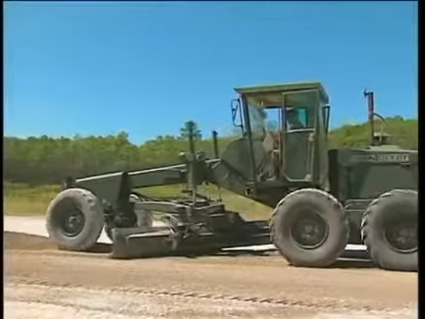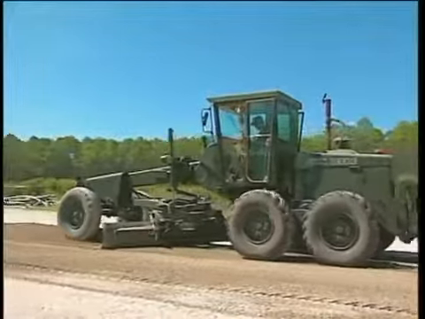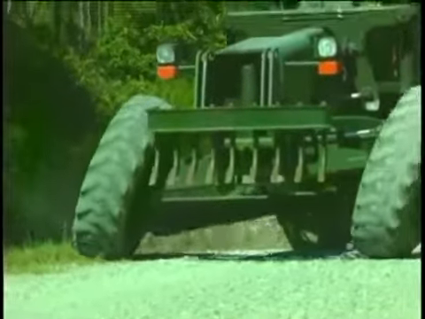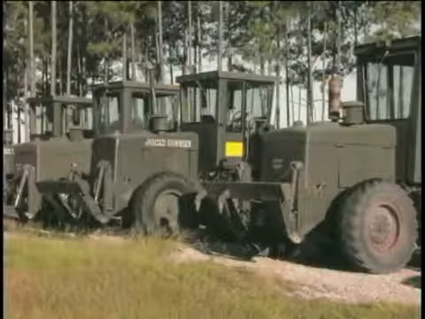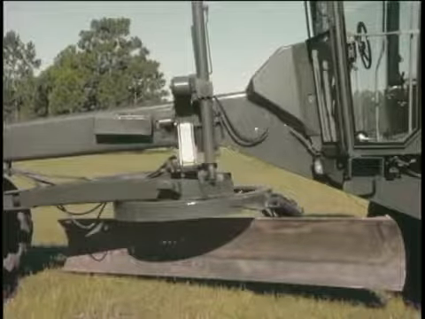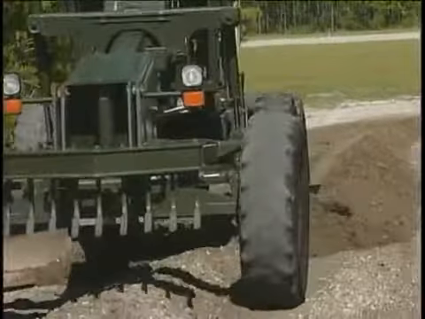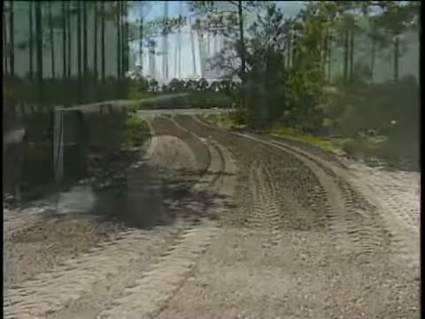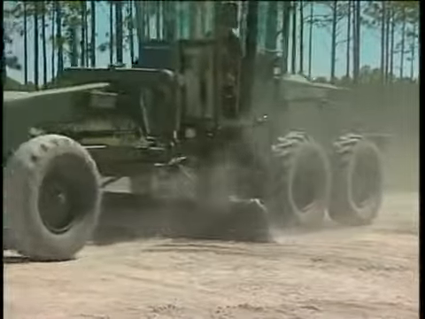Whether leveling an area for open storage, covering a parking area with stone, or maintaining an unpaved perimeter road, the grader is the tool of choice. This versatile machine straightens out all the other pieces of construction equipment's rough work, plus puts the finishing touch on any project. The grader's ability to cut the high spots and fill the low spots makes it ideal for leveling any surface.